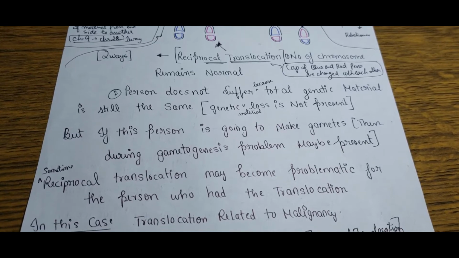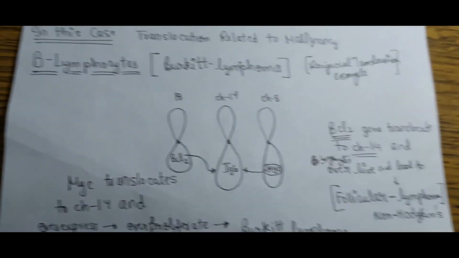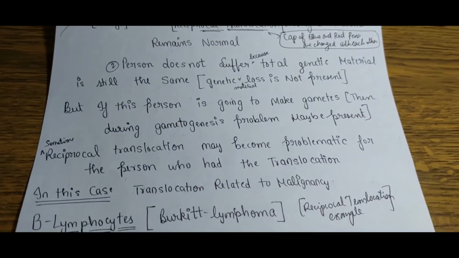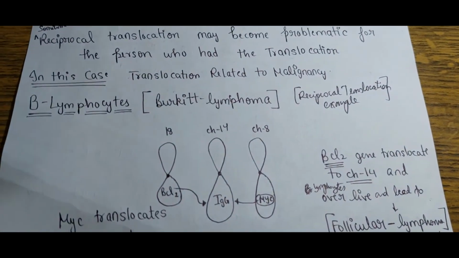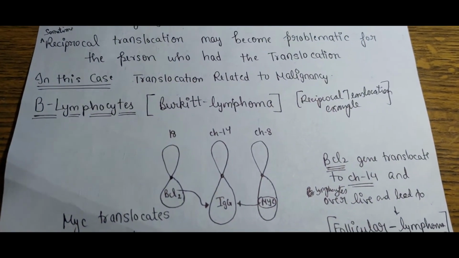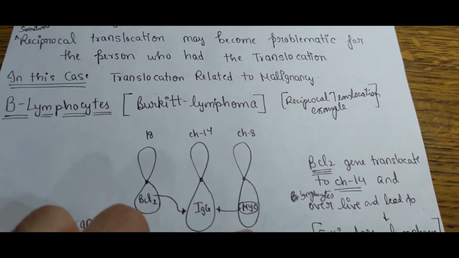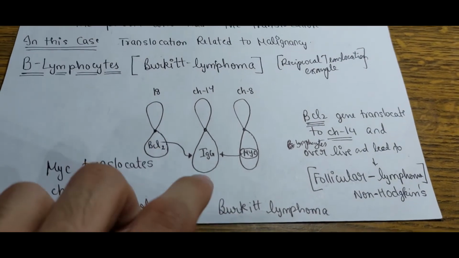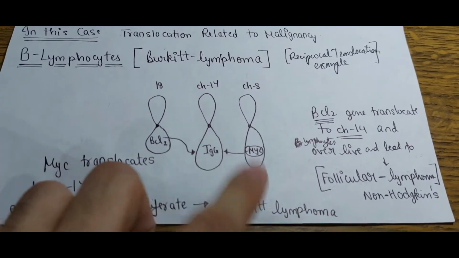So what are examples of such problems caused by reciprocal translocation? One such example is in B lymphocytes. On chromosome number 14 of B lymphocytes, there is an immunoglobulin gene which is very hyperactive. Sometimes there are two other genes involved.